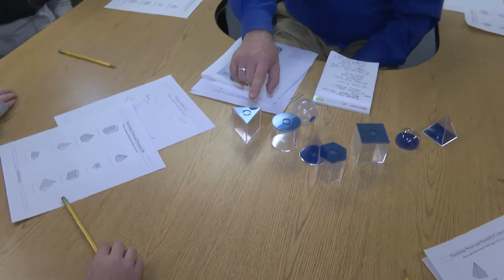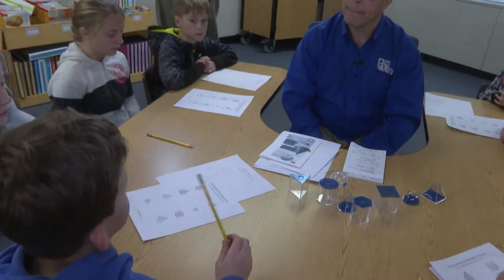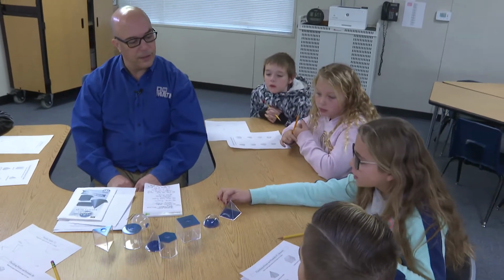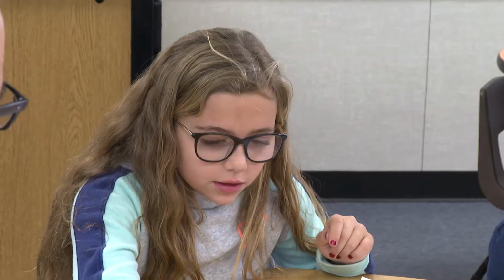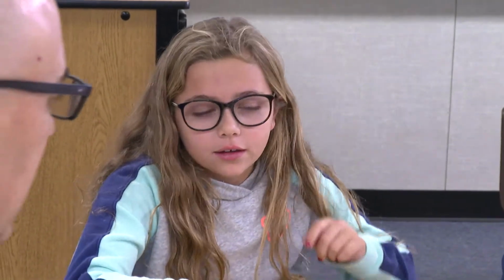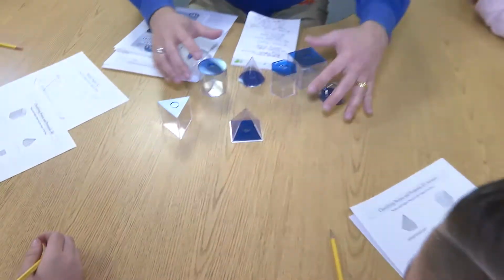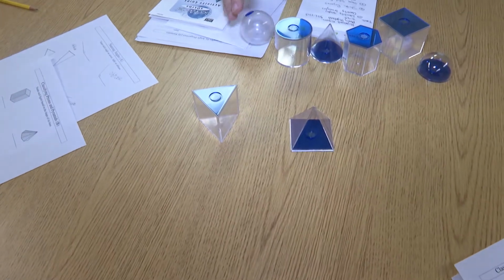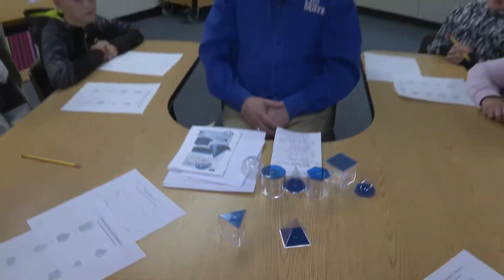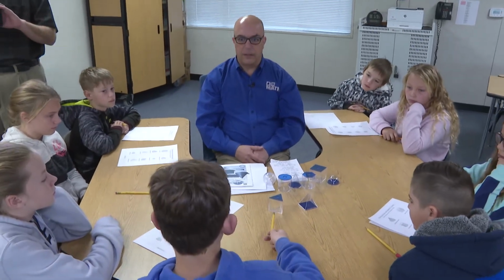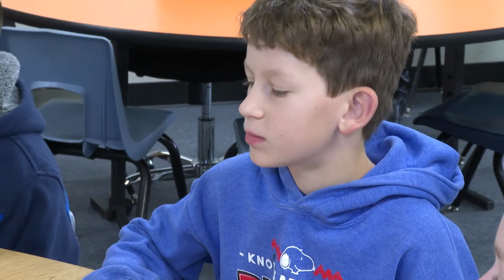And why would you say this one is a pyramid? Because it's a triangle. Okay, good. I think that this one looks more like a pyramid because it has 4 sides. So that looks more like a pyramid instead? Yeah. Okay, so let's take a look and think about those two right there. So one's a pyramid, one's a prism. That one would be the prism. That's a prism.